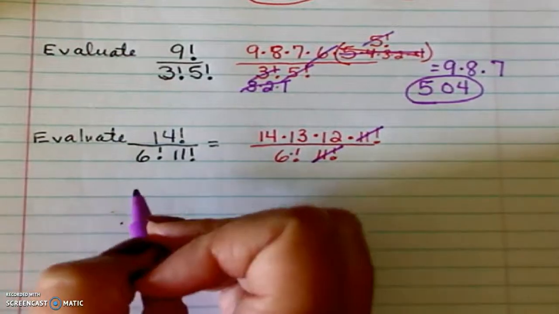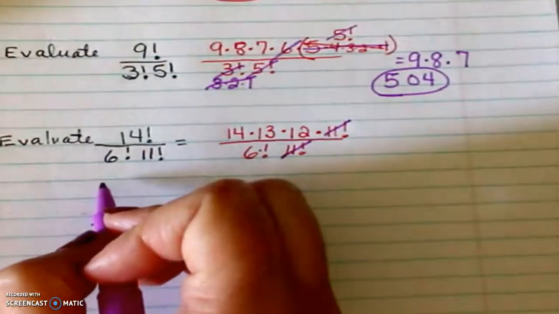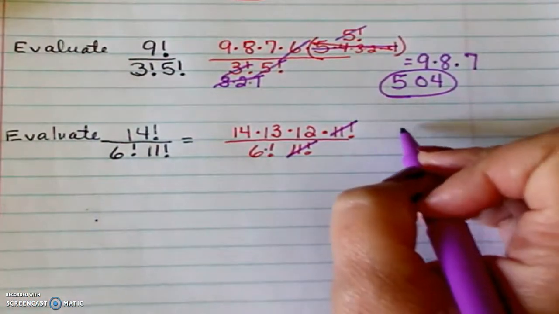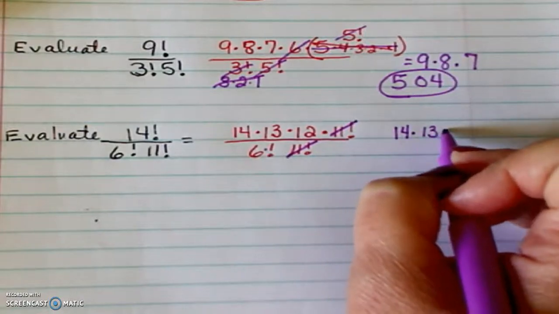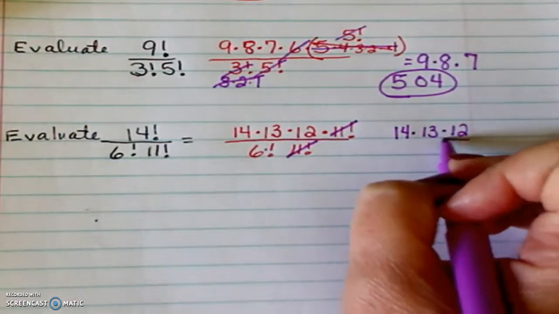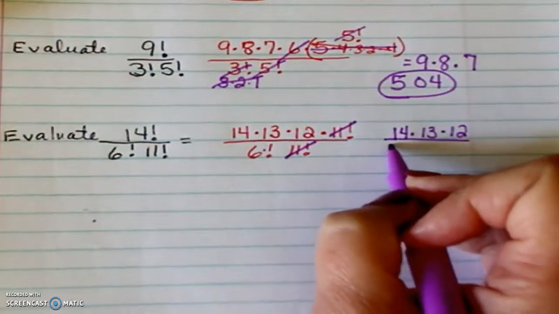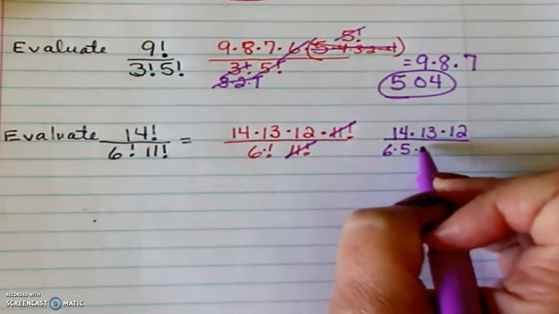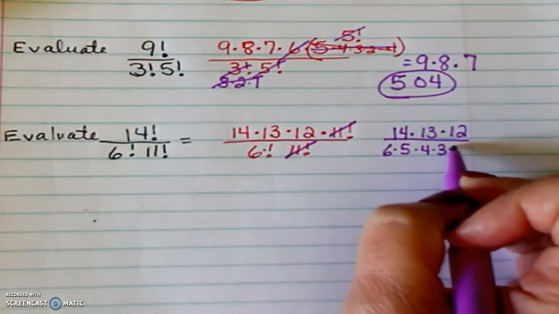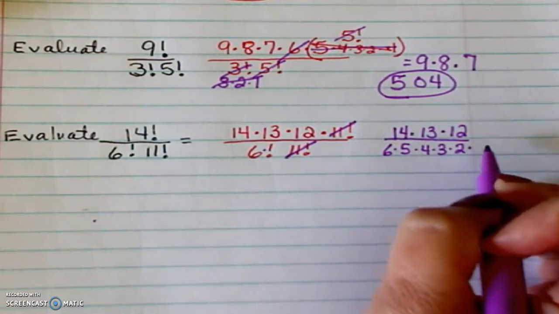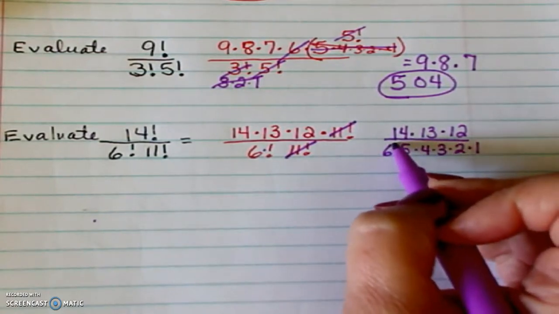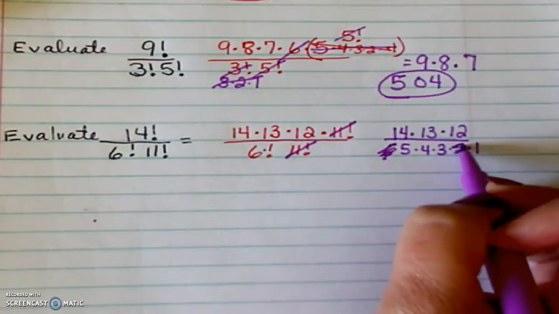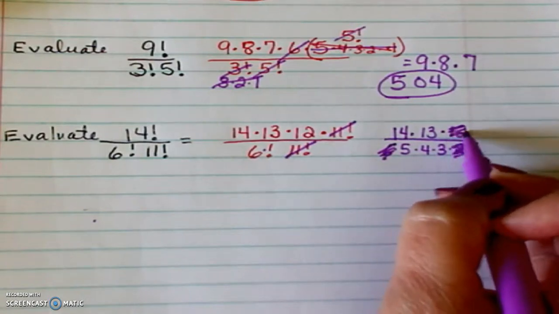So in the numerator, we are going to have 14 times 13 times 12, and the denominator of 6 factorial is 6 times 5 times 4 times 3 times 2 times 1.